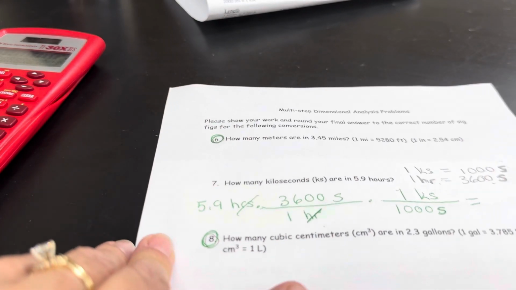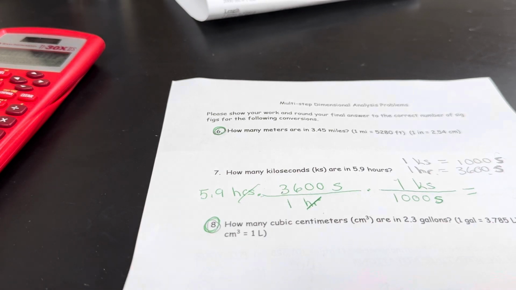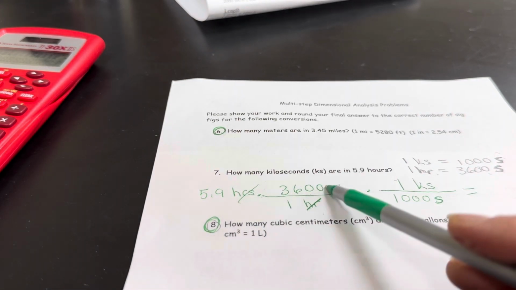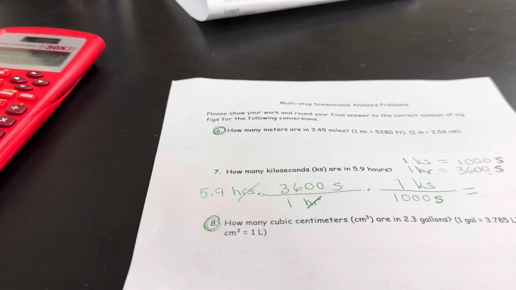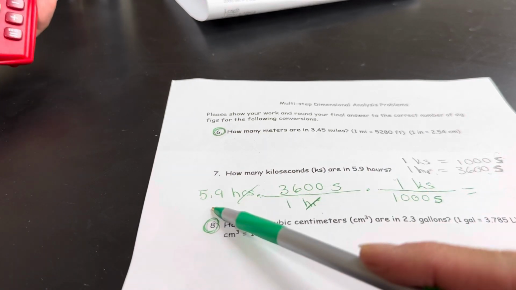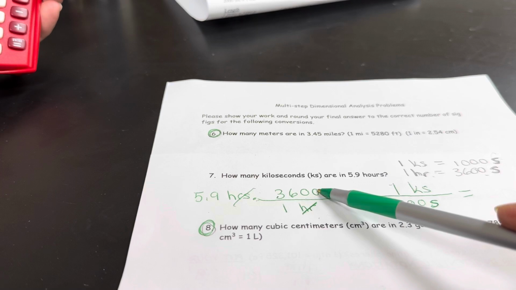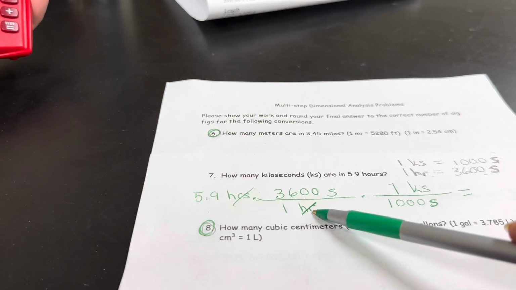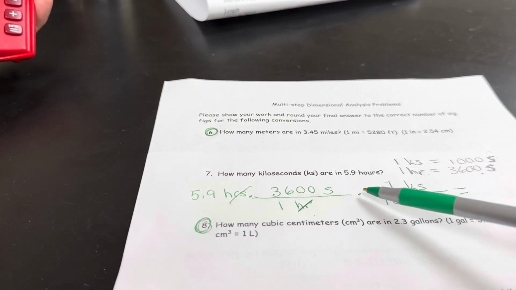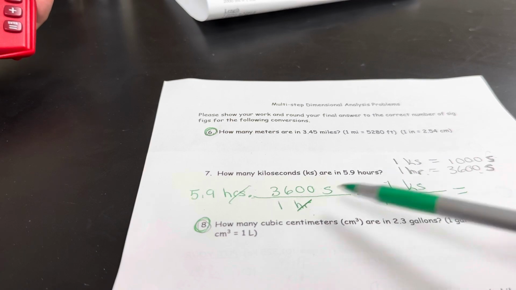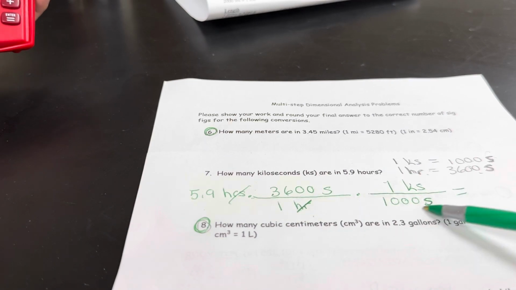And now this is what a two-step conversion looks like, okay? And I'm going to multiply by everything in the numerator and divide by everything in the denominator the same way I did before. So I'm going to take 5.9, start with the number they gave you. I'm going to multiply by 3,600. I'm technically dividing by 1. I can skip that or not. I'm going to multiply by 1. I can skip that or not, because multiplying and dividing by 1 don't change my number. And then I'm going to divide by 1,000, okay?